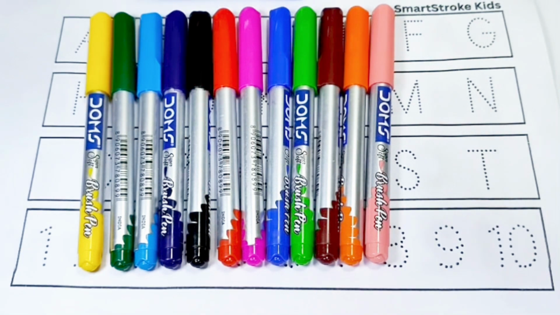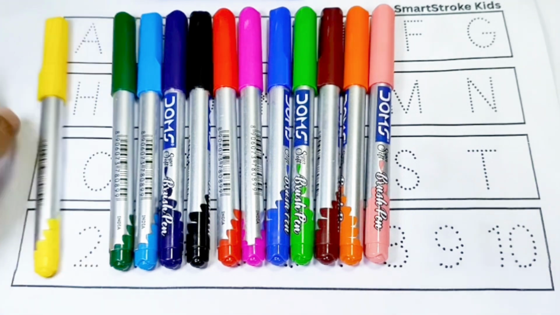Today we will learn and draw capital letters, alphabets and numbers. So kids, let's learn the names of the colors.